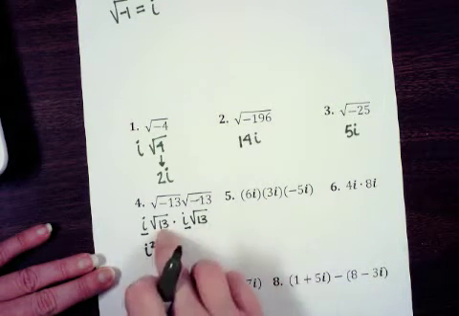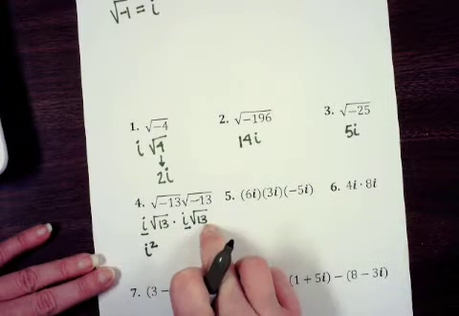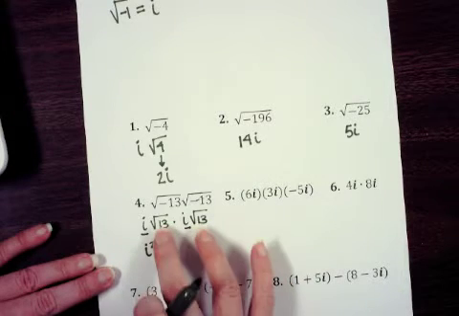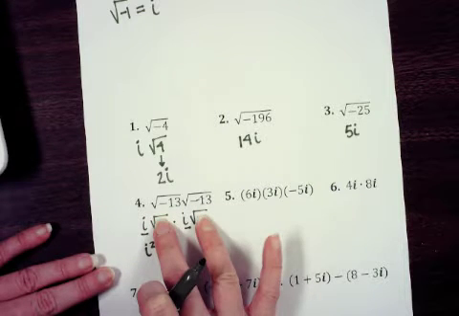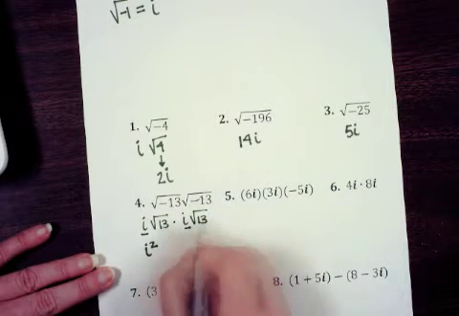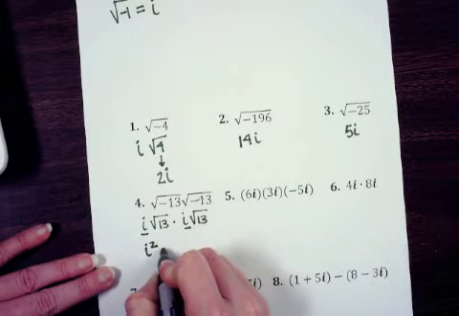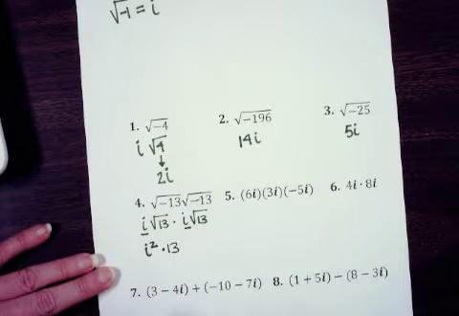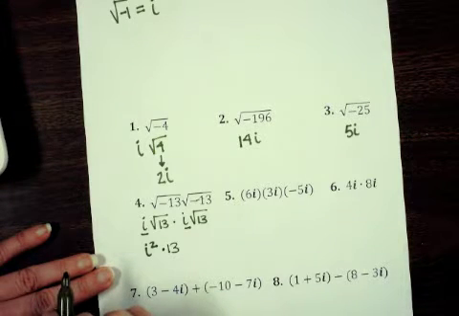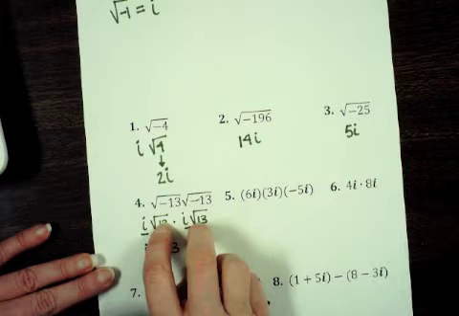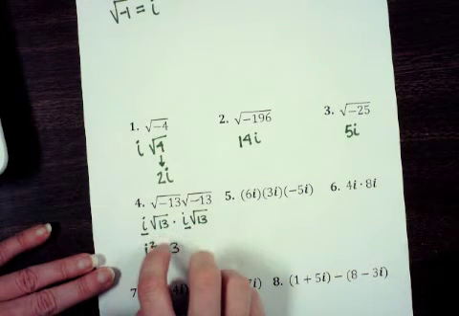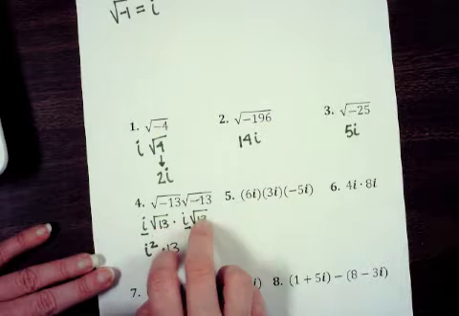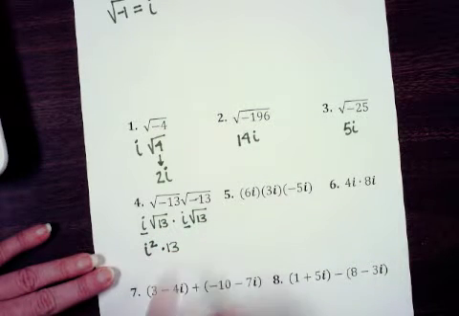Anytime you have a radical that has the same thing underneath it, so two pieces under one radical, or even in two different radicals, it just equals that number, okay? So that equals 13. I always like to say square root of elephant times square root of elephant equals elephant. Don't ever question it. Just do it. Don't even do 13 times 13. Do square root of 13 times square root of 13 equals 13.